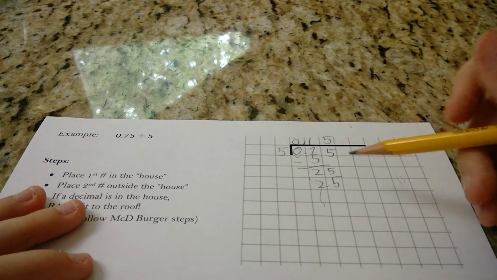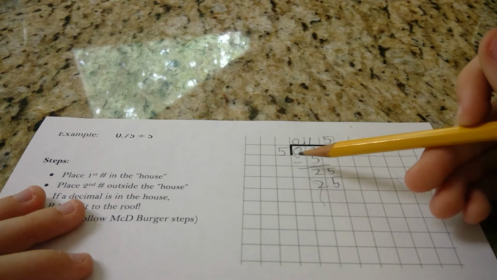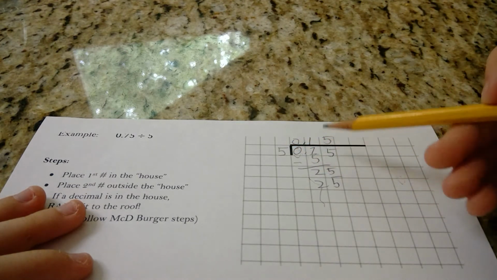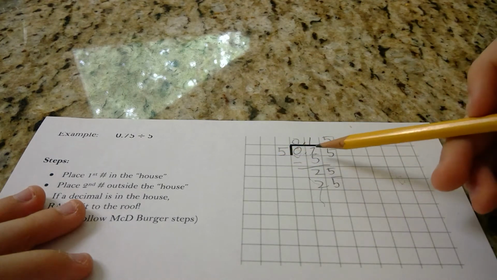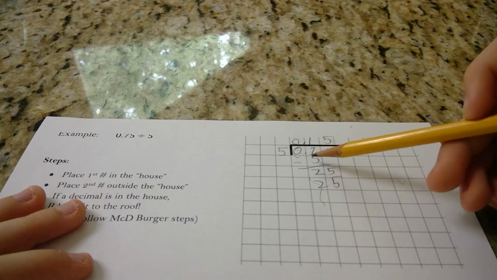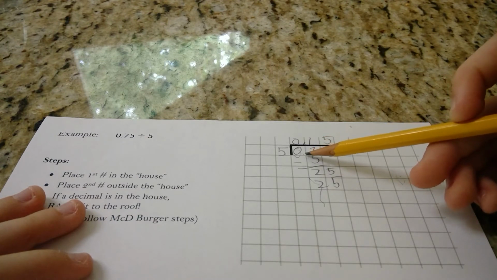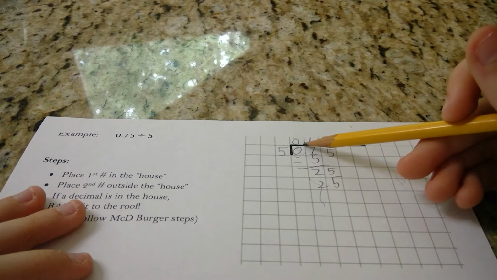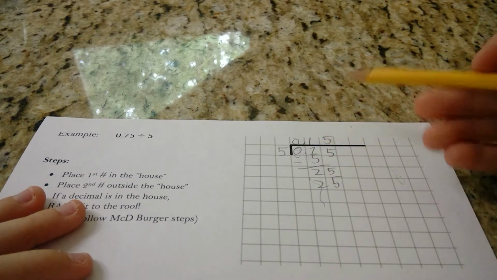Here's how I did it. I put it like 0.75 divided by 5. And here's the tricky part. And that's easy. You don't have to do this in multiplication. You can put the decimal point up because that's the easiest part. And then you go ahead and divide.